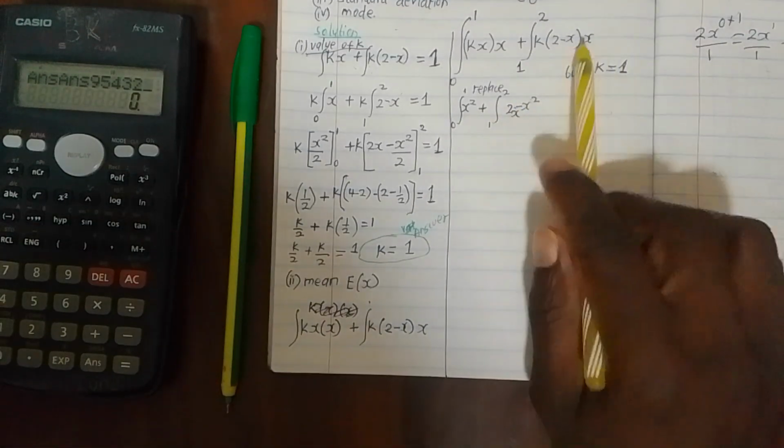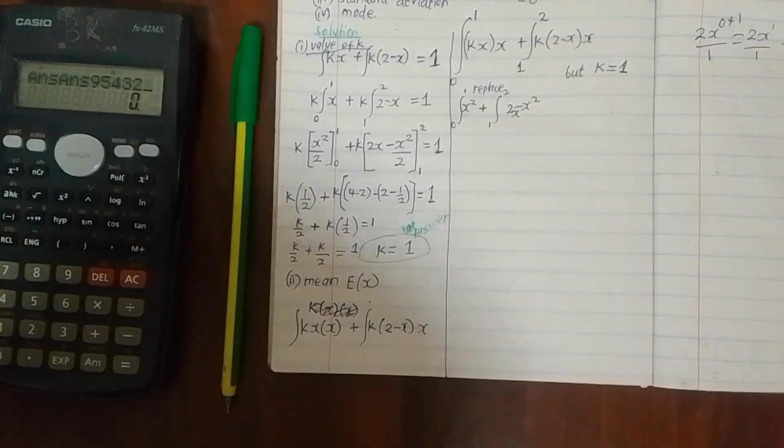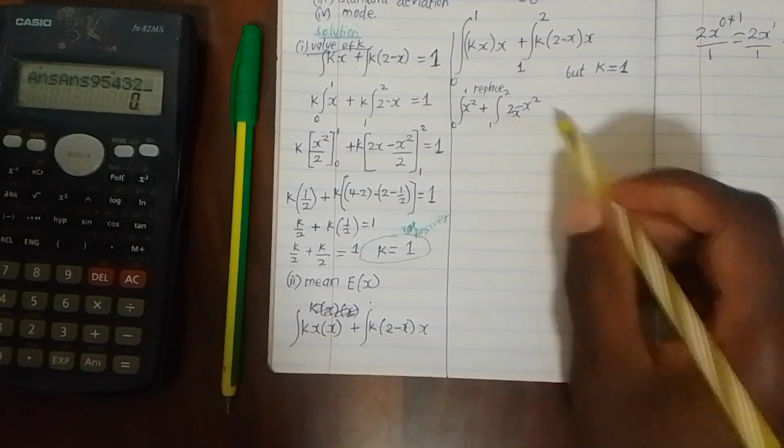Now we have opened here the bracket. So the next, we will integrate them.